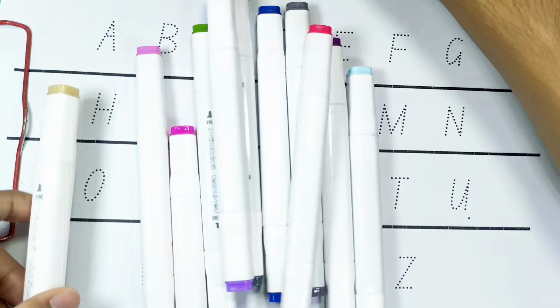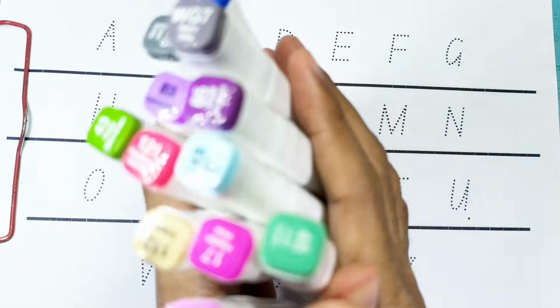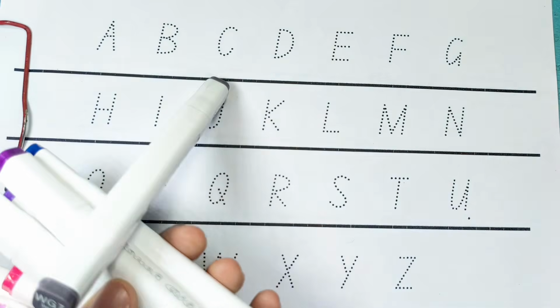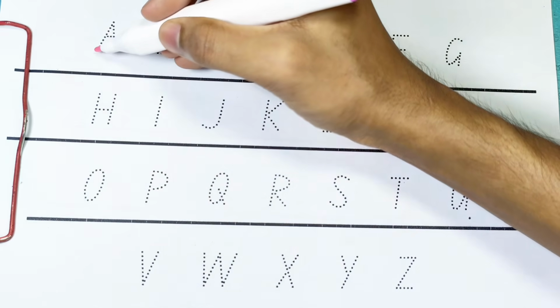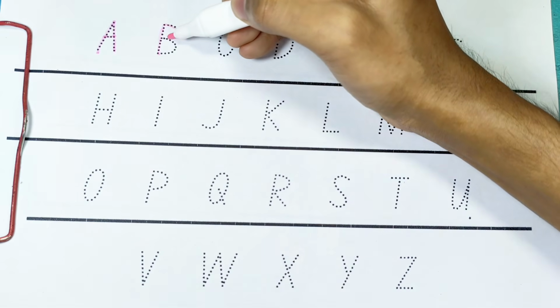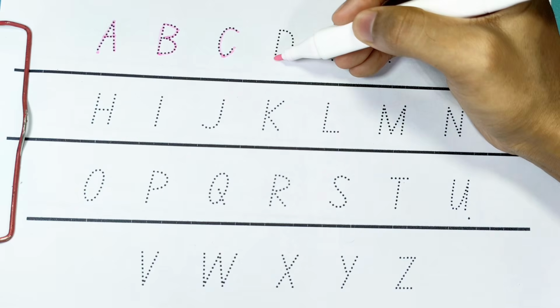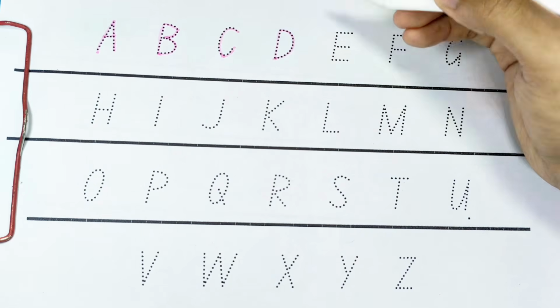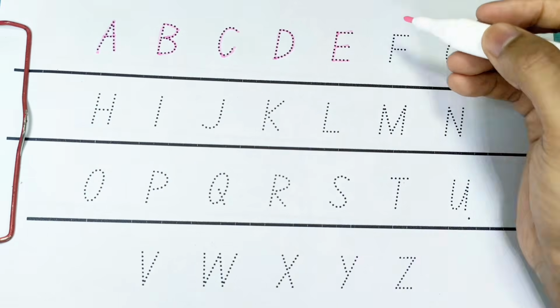Today we're writing capital letter alphabets A to Z. Stay with us. Now we're writing alphabets A to Z. First we're using the color of pale pink color and writing the alphabet of A. B. B for bat. C. C for cow. D. E for egg. The next one is F.